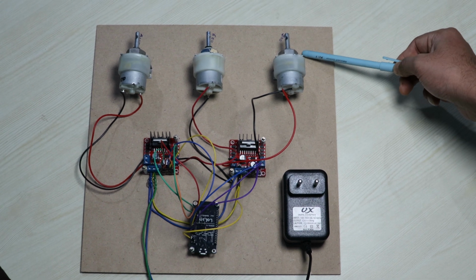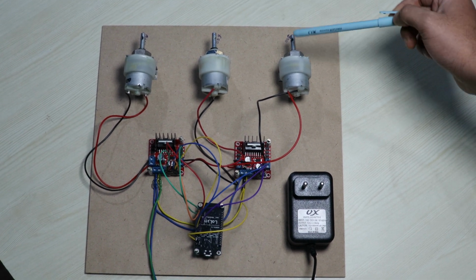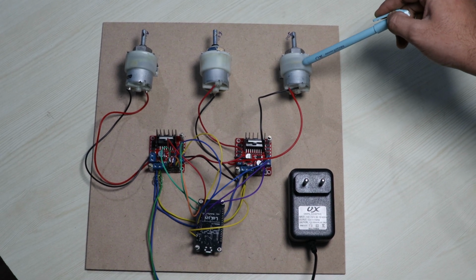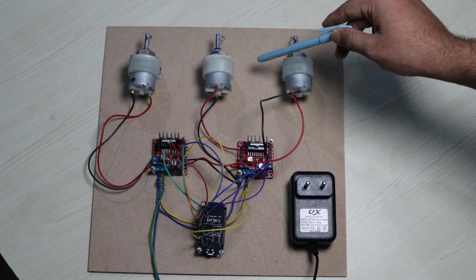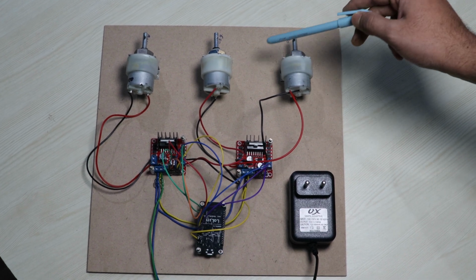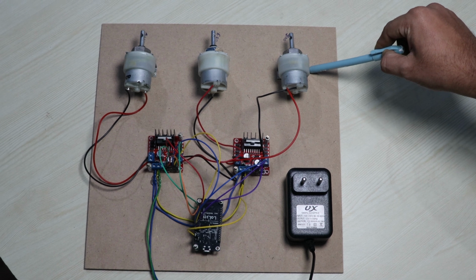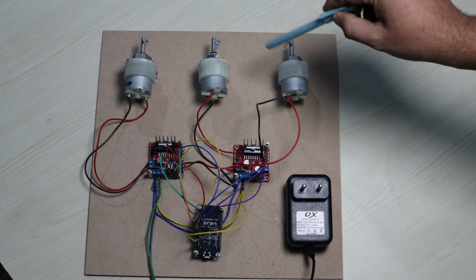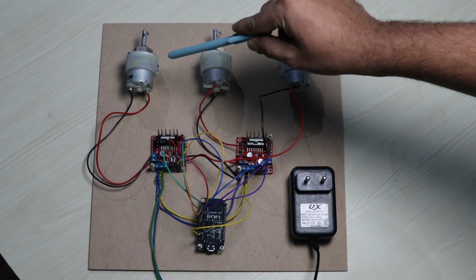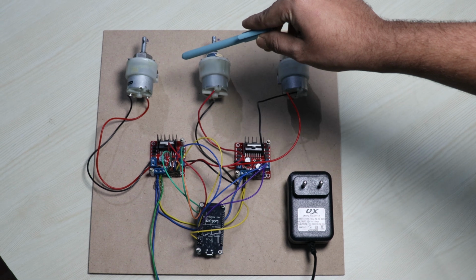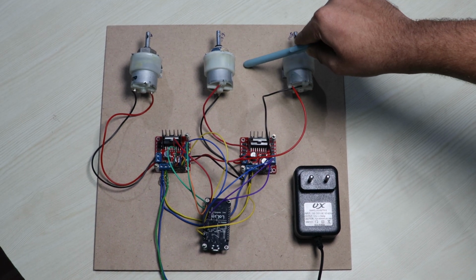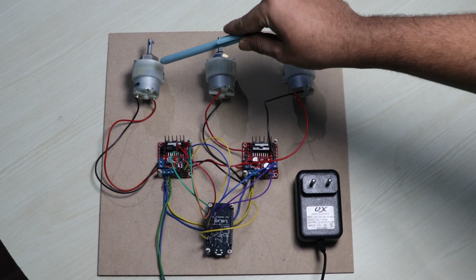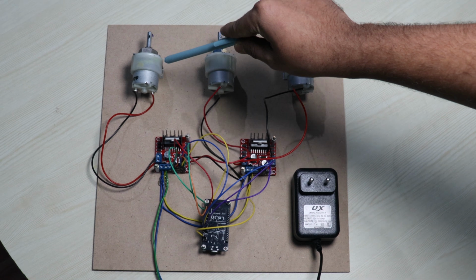Whenever we provide 300, all the motors will rotate at 300, and it is the maximum speed of this motor. If we provide 500 as an input from the website, that time this motor will run at 300 RPM. This is its maximum RPM, and this one will rotate at 500, and this also will rotate at 500. And whenever we give 600, that time this one will rotate at 600, and this one will rotate at 300, and this one also will rotate at 600 RPM.